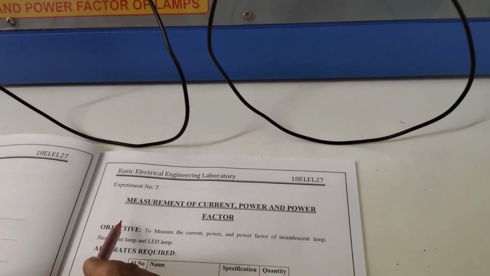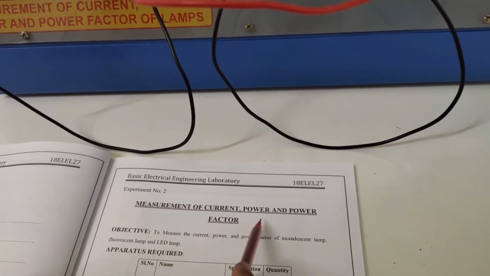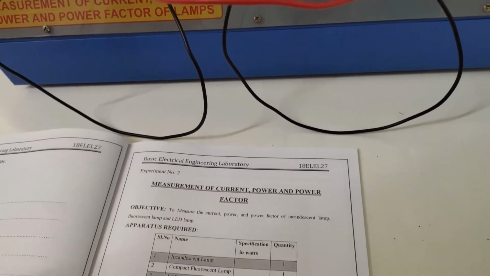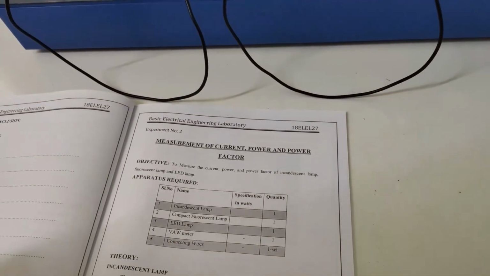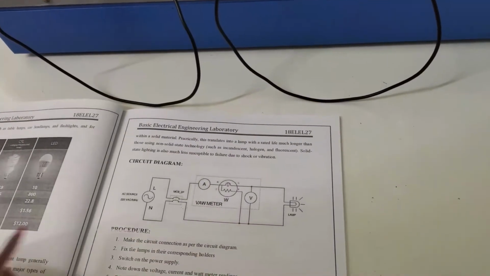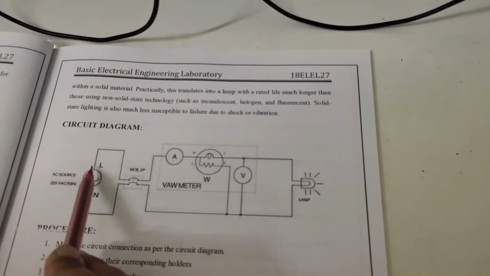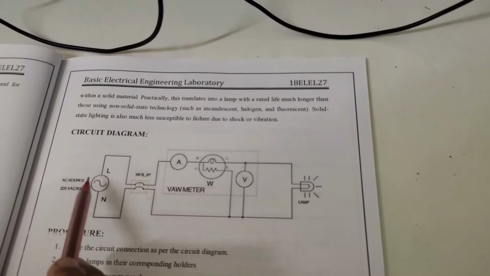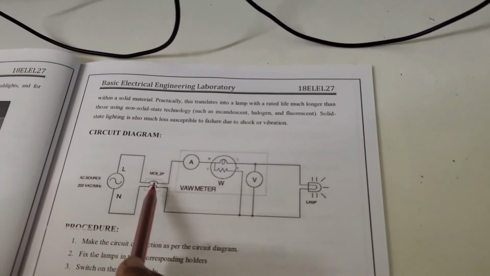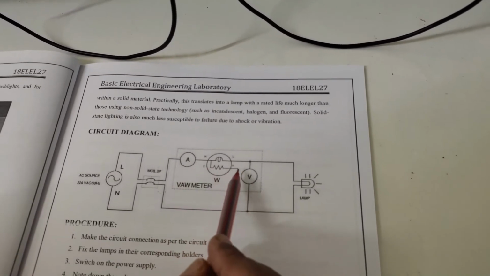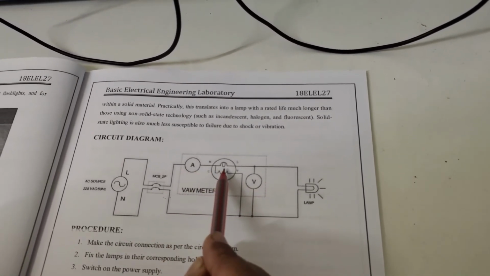So students, now we will conduct the second experiment, experiment number 2, measurement of current, power and power factor of incandescent, fluorescent and LED lamps. I have shown you this connection diagram which we are going to use, wherein you have the line and neutral connection connected to a 230 volt AC supply through an MCB, and in the connection we need an ammeter, voltmeter and a wattmeter.